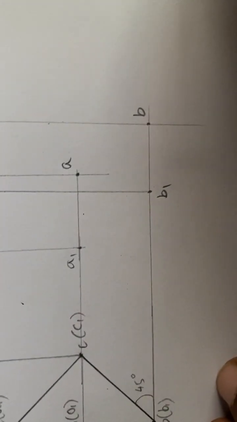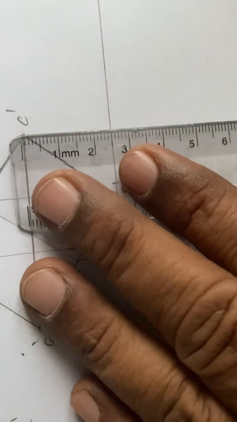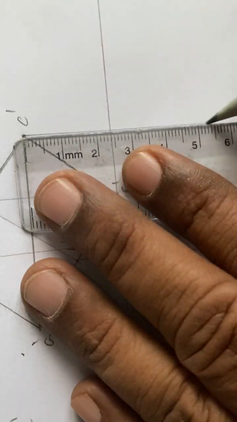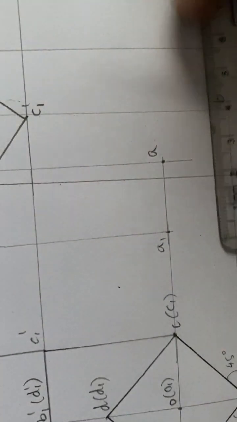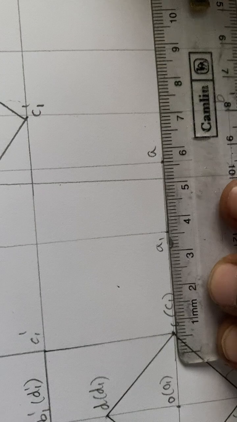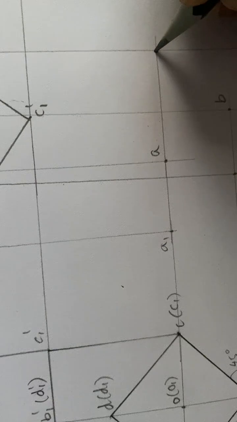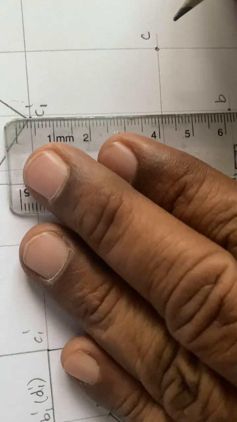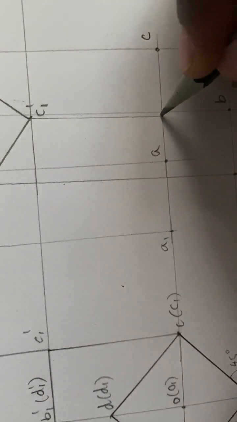So you got C. Now let us take C. C is here. So you draw C. I'll zoom out and show you later. Then C is here. You continue on this line. This is your C. C1. Okay.